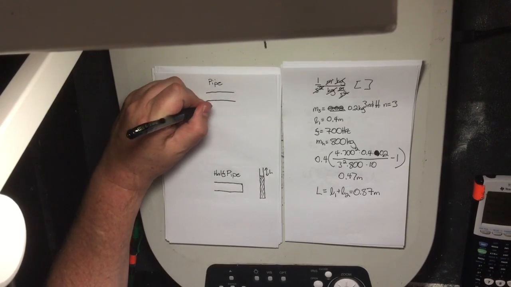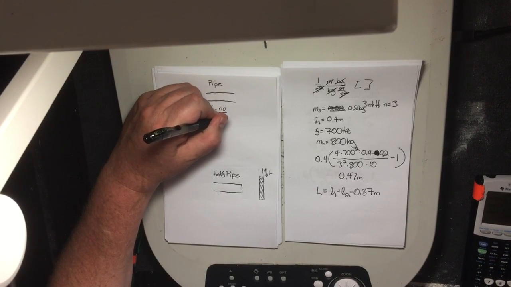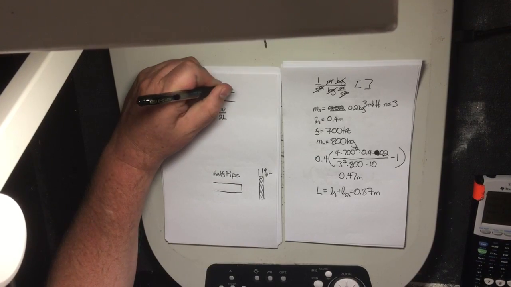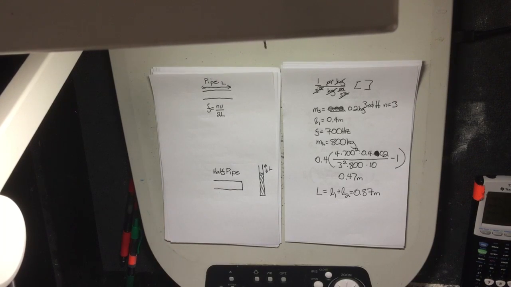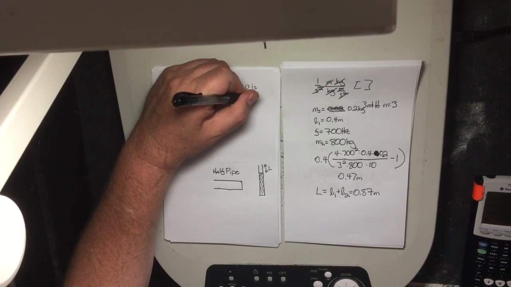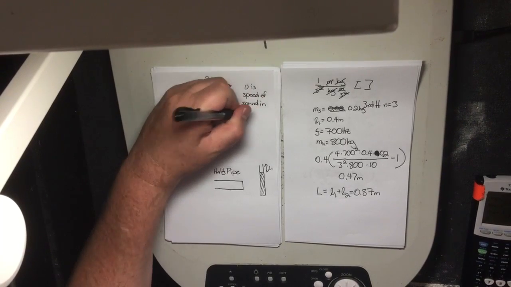The equation that you use for the frequencies of a pipe that this thing will resonate at is NV over 2L. L is obviously the length of the pipe. N is the harmonic or overtone or fundamental frequency, whatever you want. And then V is the speed of sound in air.